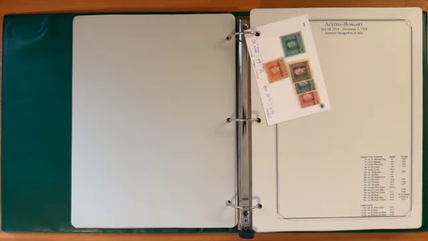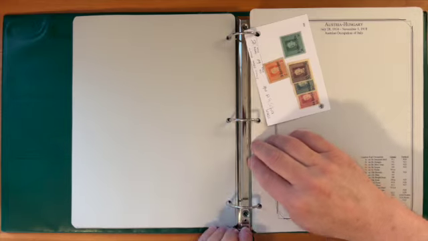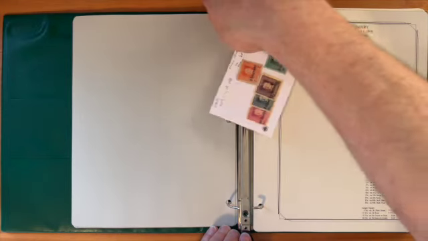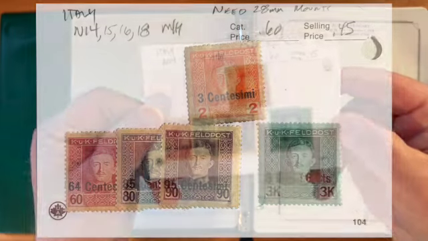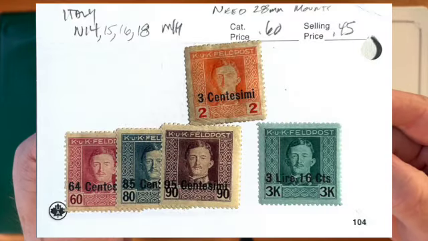Finally, this page is for the stamps of Austria issued during their occupation of Italy. I haven't bought the mounts for these yet. Italy had tried to stay neutral but entered the war on the side of the Allies in 1915. These were issued in the Austrian-occupied territories in 1918 near the end of the war.